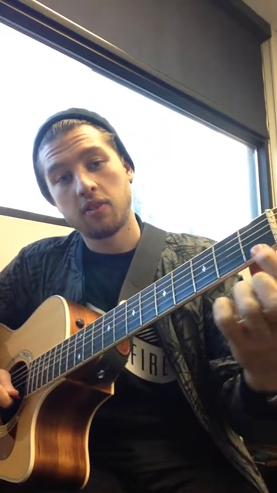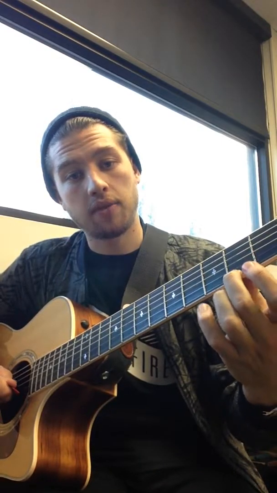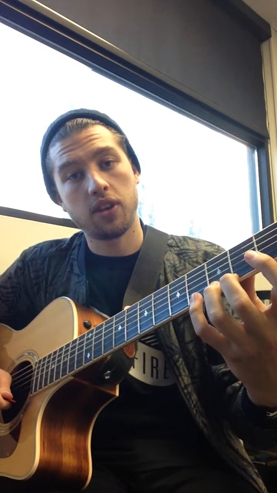So we can do that on all the strings. When you get to the 2nd string or the 1st string for example, you play open, 1st fret, 2nd fret, 3rd fret, 4th fret. So that'll keep you busy for the next little while here.